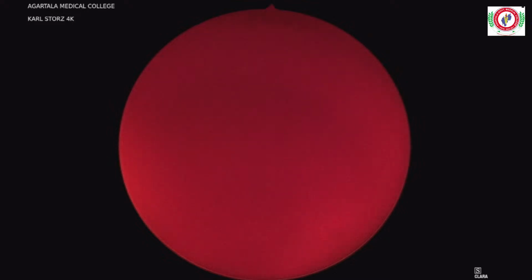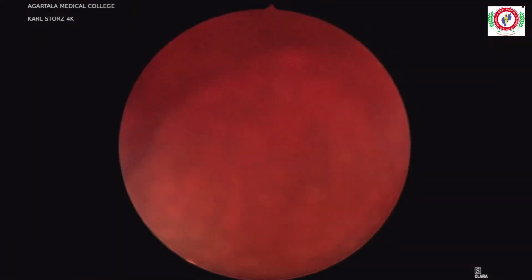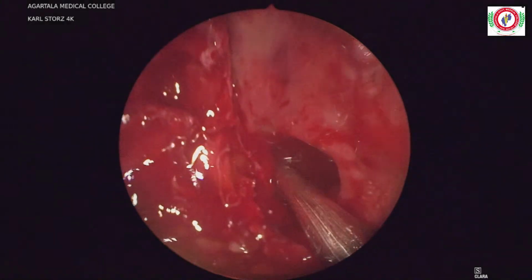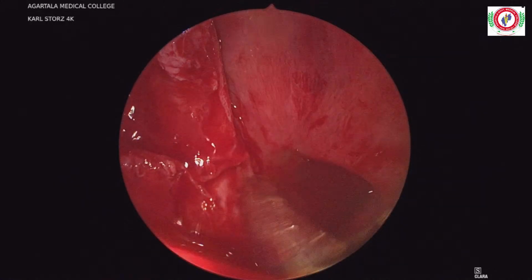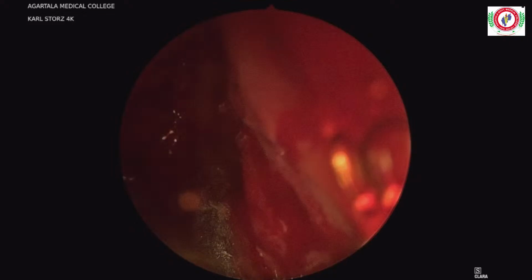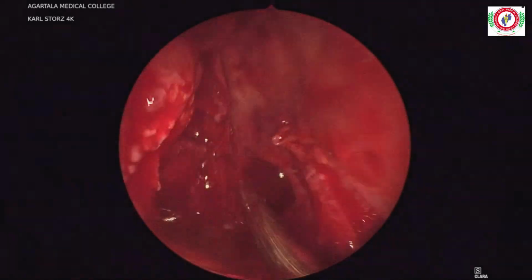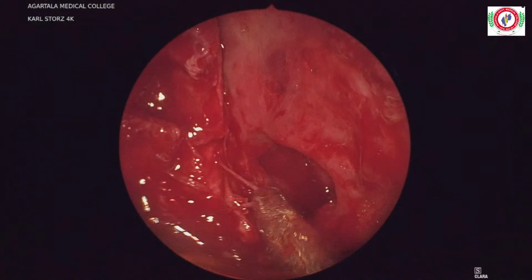Hello, in the auditorium? Can you see there is no wall here? We are just anterior to the eustachian tube. And I showed you on the preoperative CT scan that this tumor was going into the pterygopalatine fossa here.